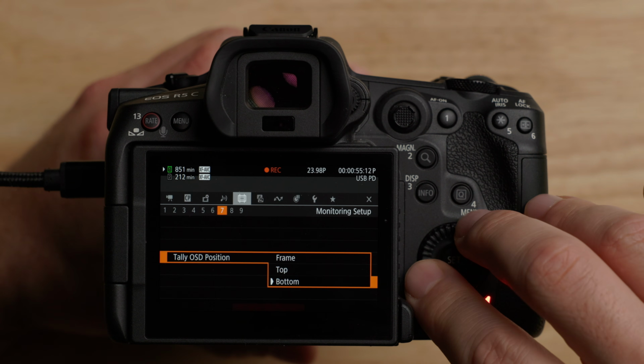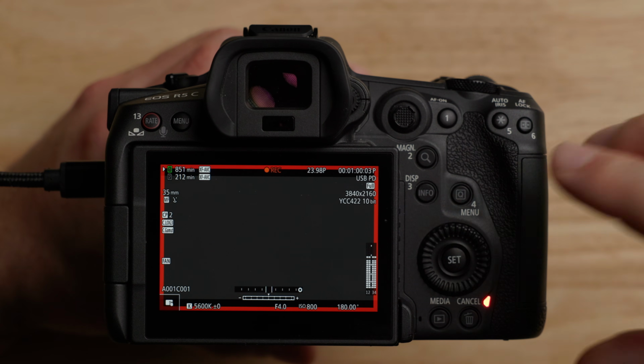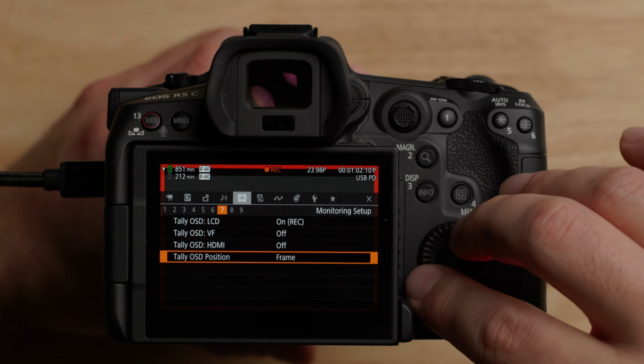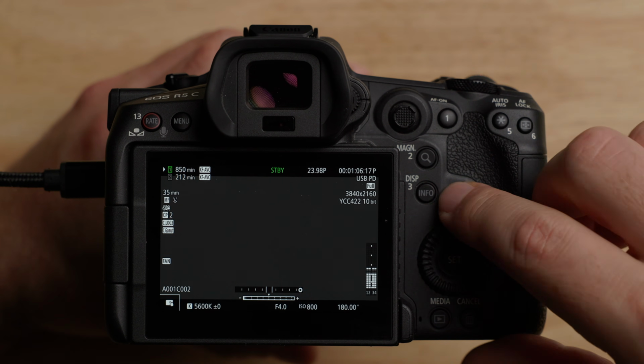I know a lot of people like the frame. I kind of don't because it takes up more real estate on this little screen. But again, this is all personal preference stuff. So we can just turn this off, kind of whatever you want to do. Let me stop the recording.